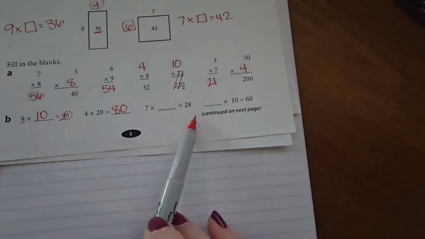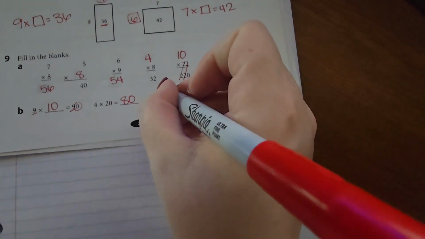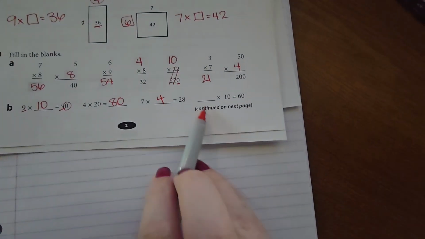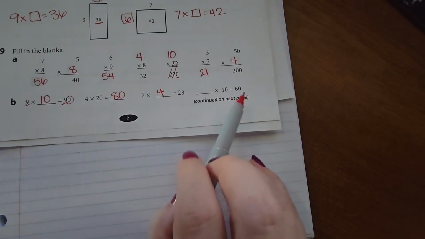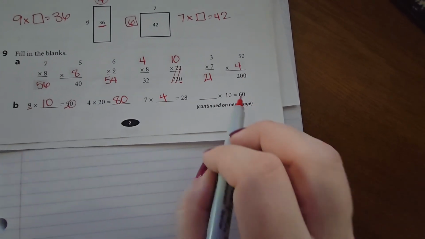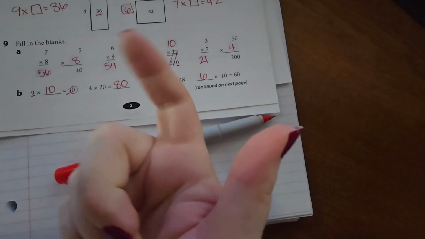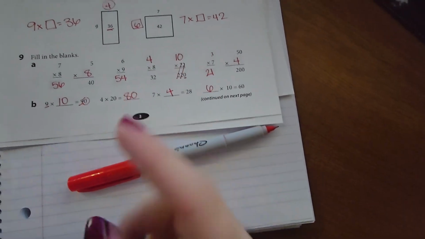7 times what is 28? 7, 14, 21, 28. So that's 4. What times 10 is 60? Well, we know 6 times 1 is 6. So that must be 6. And we can check: 10, 20, 30, 40, 50, 60. Good.